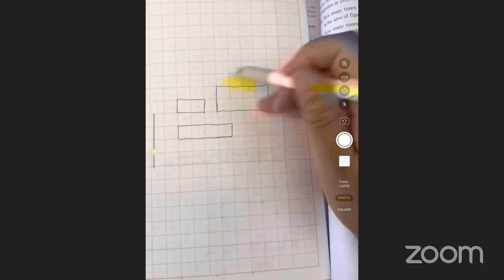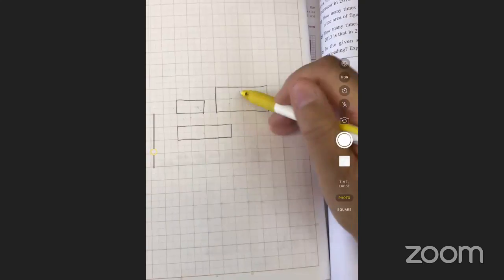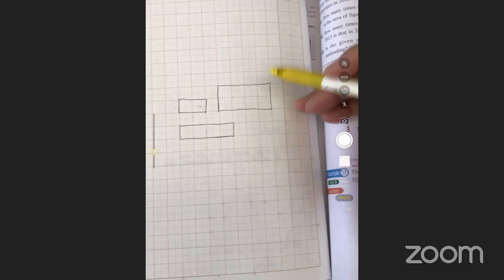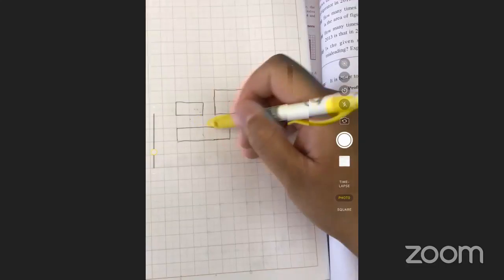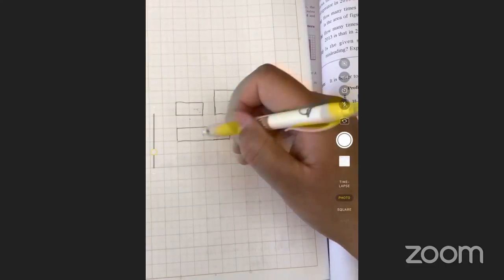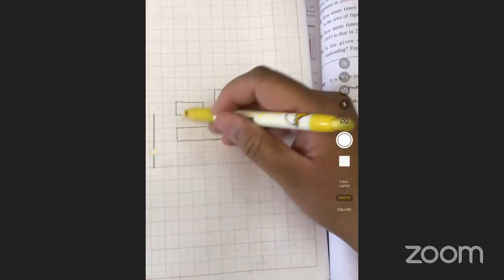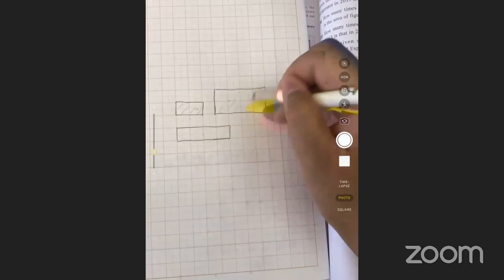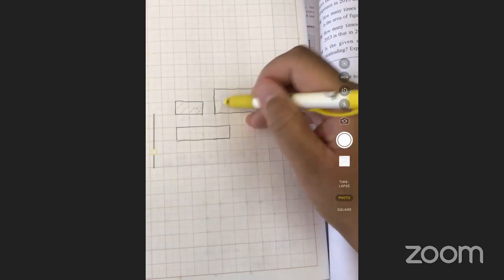But if you look at these two, the impression is much different. This one seems much bigger. Because when you look at a diagram, we don't just look at the length. Actually, we have the impression of how big the region is.